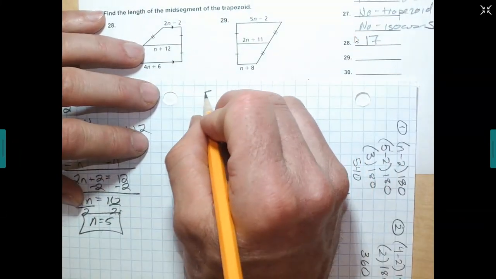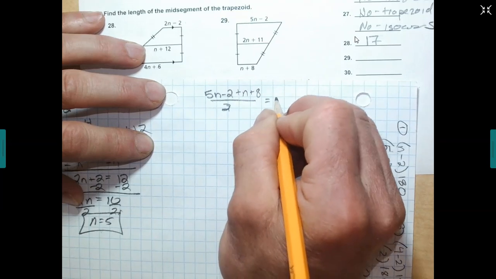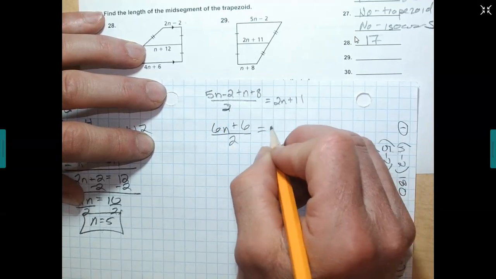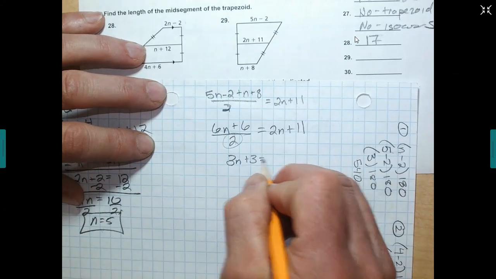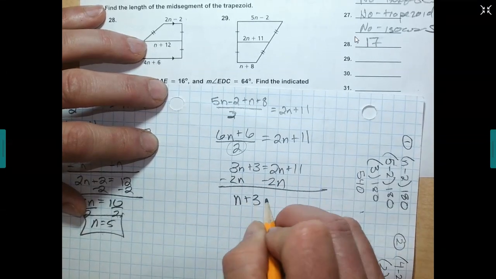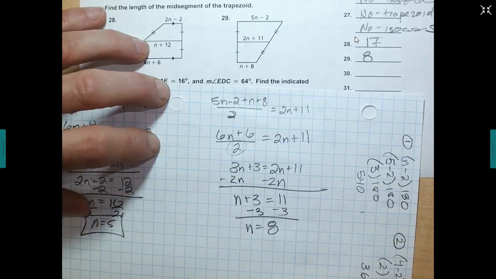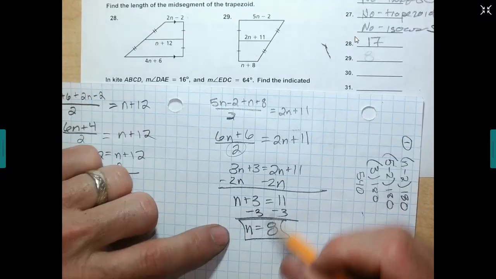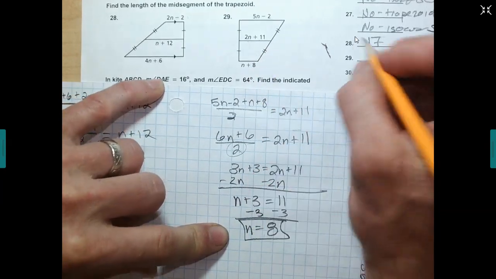We'll do the same formula with this one. 5n minus 2 plus n plus 8, divided by 2, equals 2n plus 11. So I have 6n plus 6 over 2, equals 2n plus 11. I'm going to divide both of these by 2, so I get 3n plus 3 equals 2n plus 11. N plus 3 equals 11. N equals 8. So 29. Oops. So n equals 8. Ooh, I almost messed up. N equals 8. So now I plug the n back in here. So 2 times 8, 16. 16 plus 11 is 27.